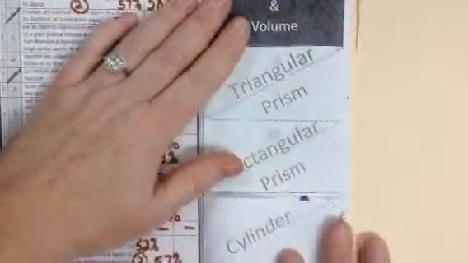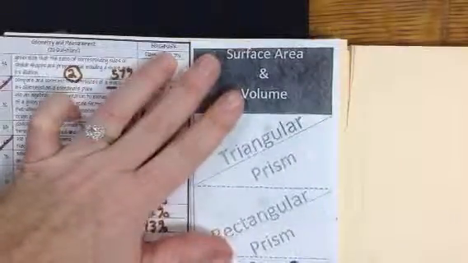This one is going to glue down right beside your data chart. Remember, you should have already looked at your numbers and filled in this last column. So it's going to glue down right beside it right here.